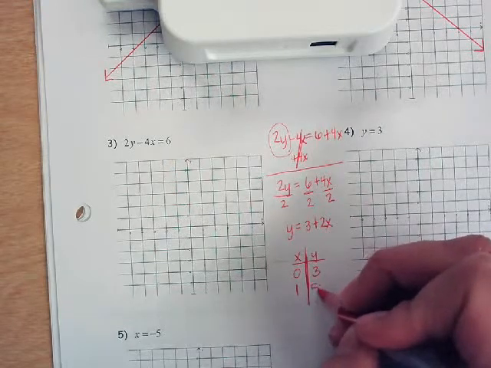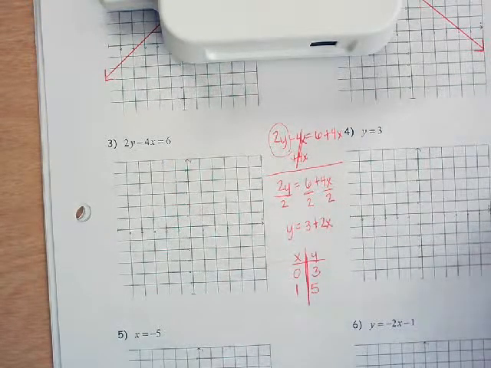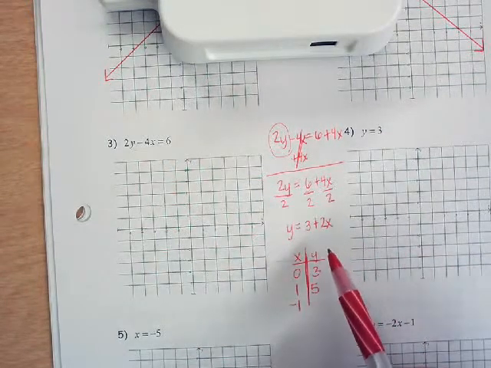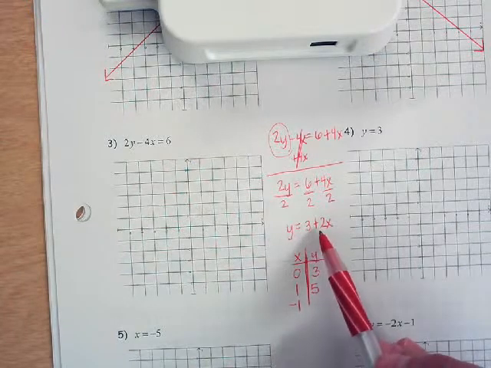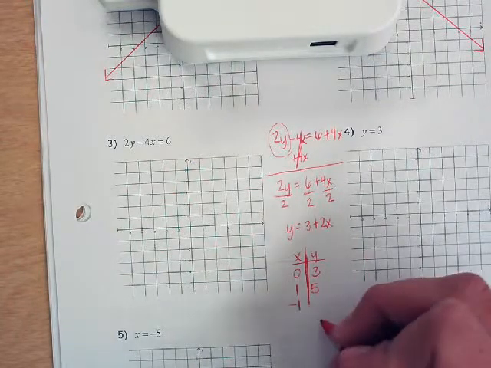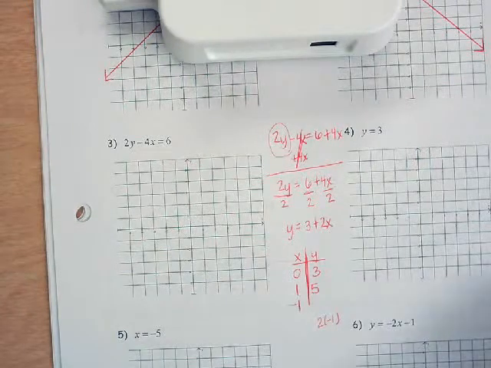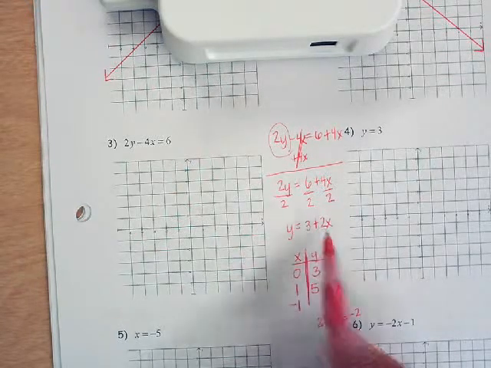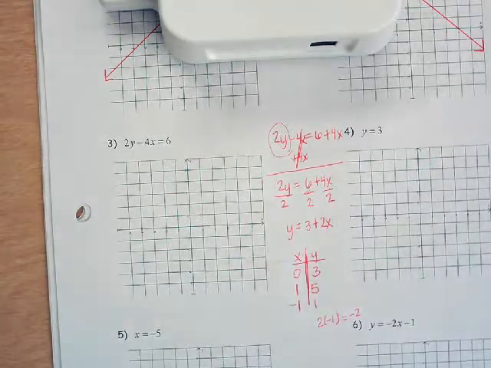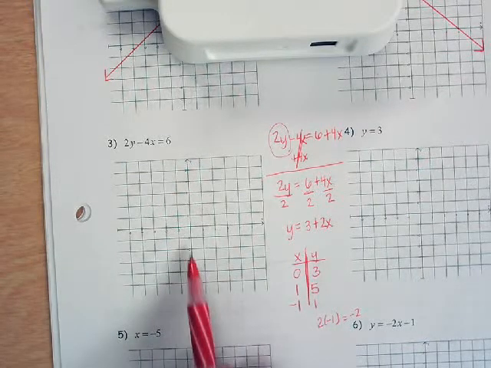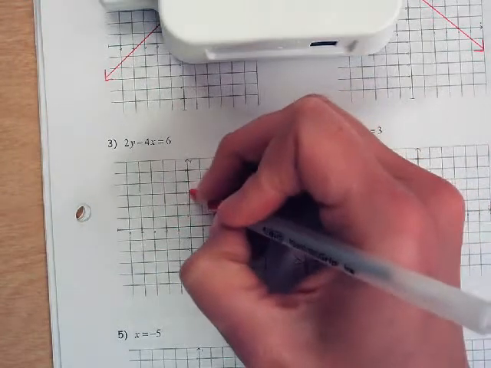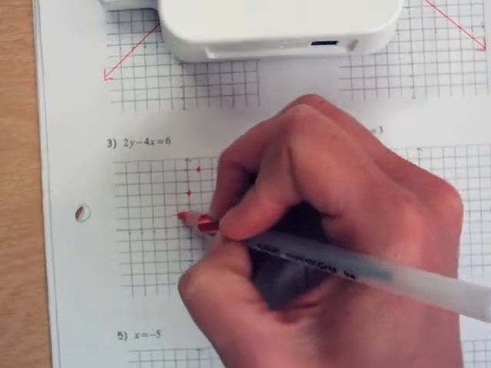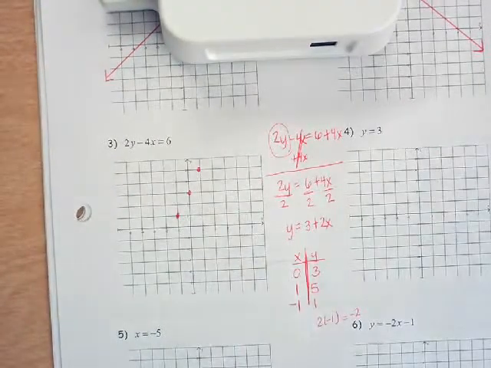Let's try a negative 1. So I have 3 plus 2 times negative 1. 2 times negative 1 equals negative 2. So I have 3 minus 2, and that gives me 1. All right, let's plot those points. 0, 3, 1, 5, and negative 1, 1. And since they all lie on a straight line, I just need to connect them together. I know I did it right.